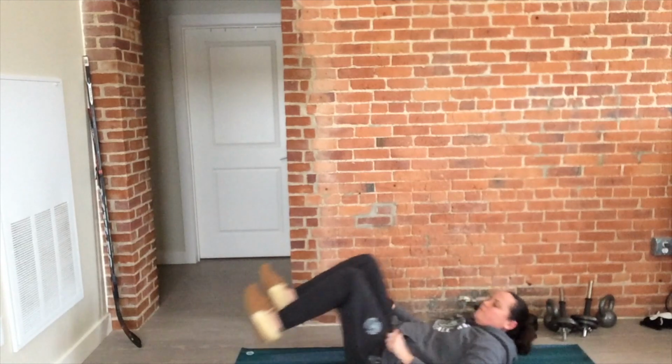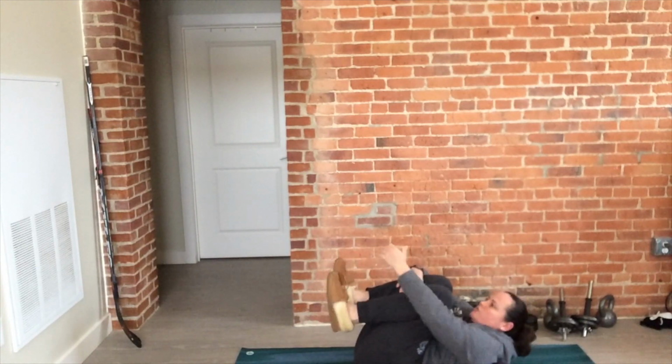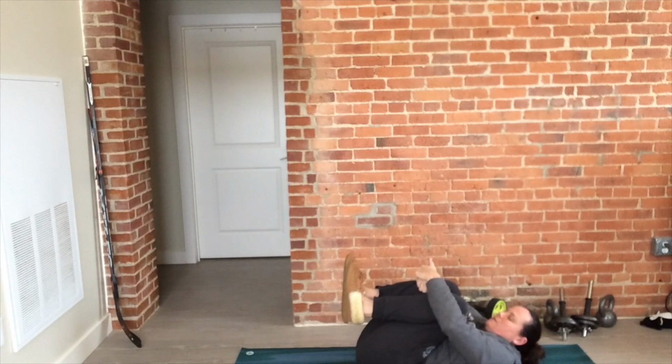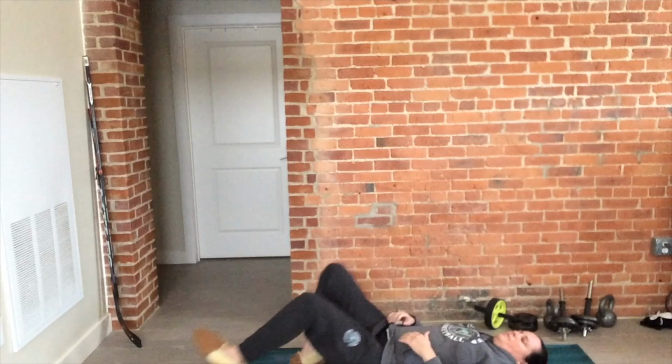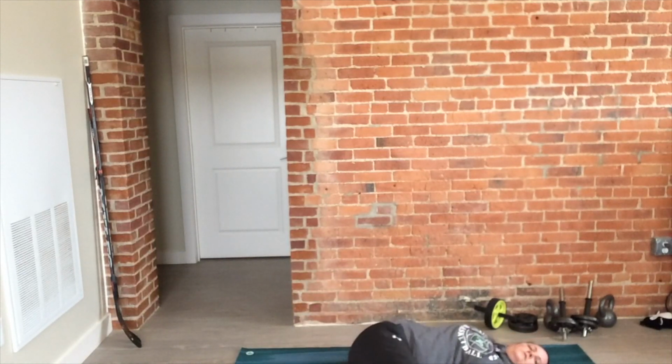Good. You're gonna grab both feet and pull them to your chest. This is a lower body stretch. Or lower back stretch, sorry. Put one foot out in front of the other, and you're going to cross the other leg over. And you're going to try and keep your shoulder blades on the floor.